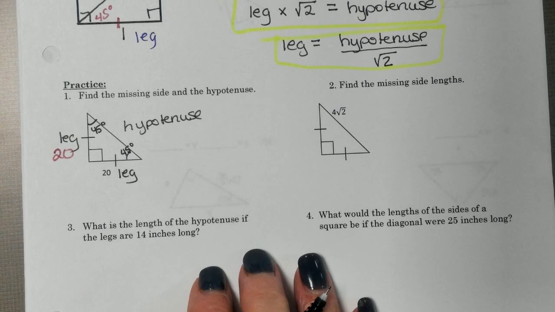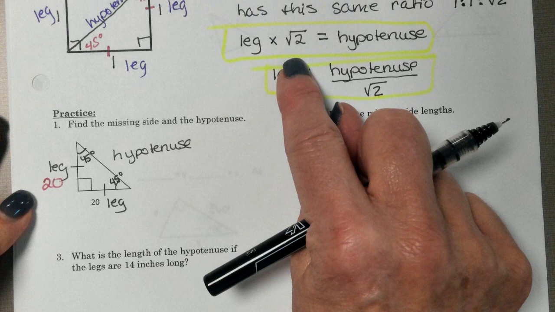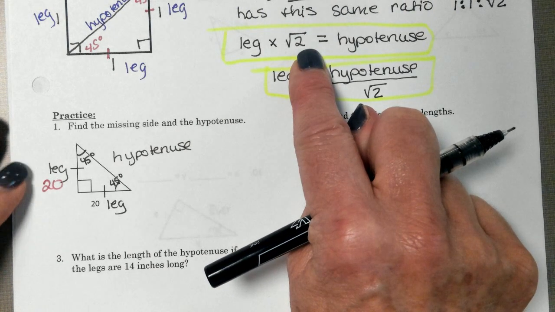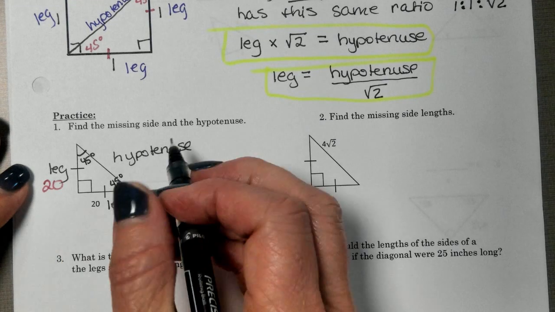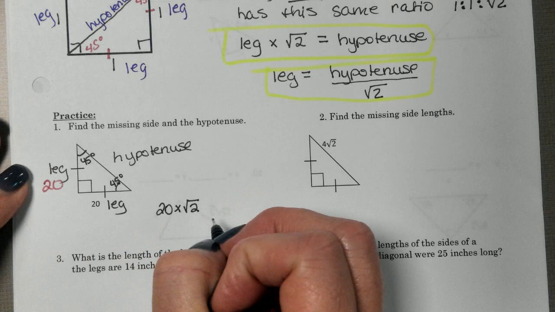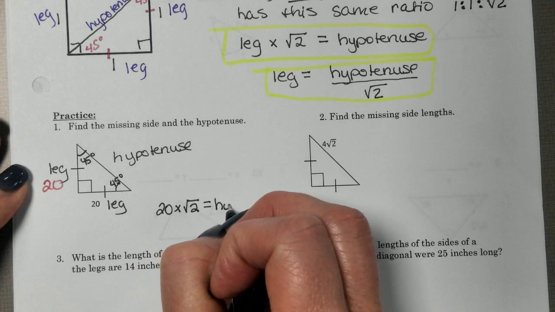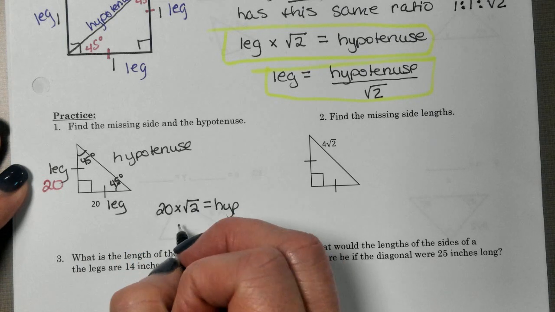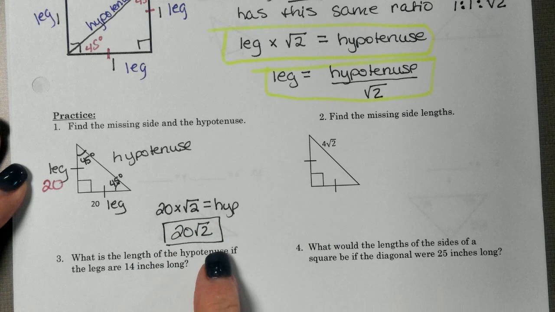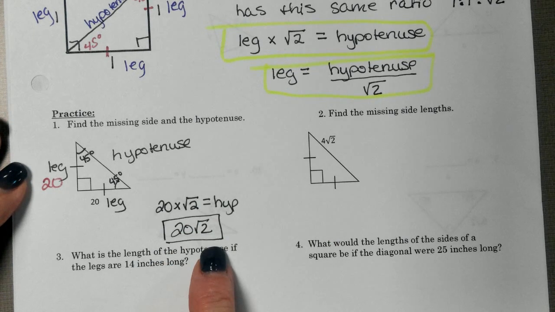Now, to find my hypotenuse, look right here. We take the leg times the square root of 2. So since my leg is 20, 20 times the square root of 2 equals the hypotenuse. And all that is 20 root 2. Do not put that in your calculator. Just leave it in simplified radical form. And you're done.